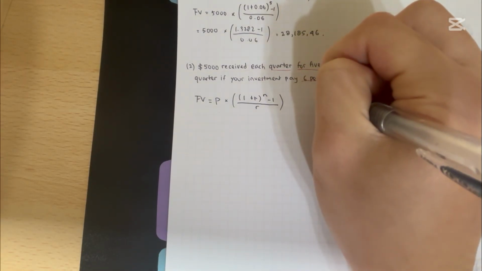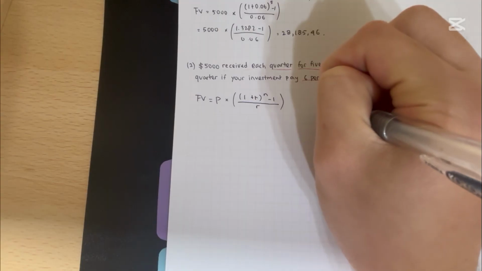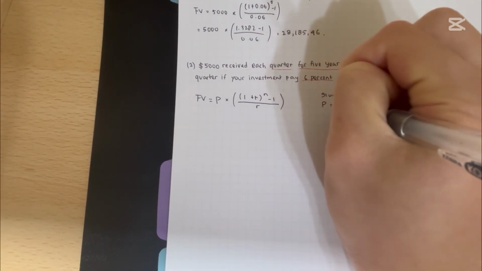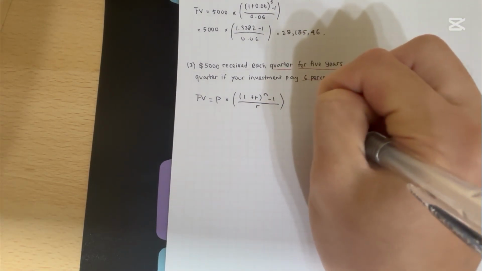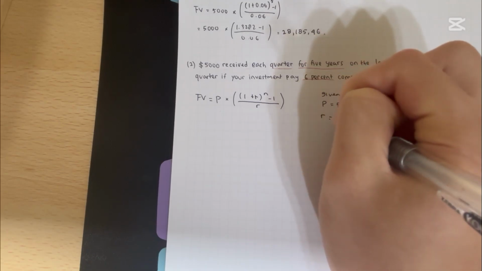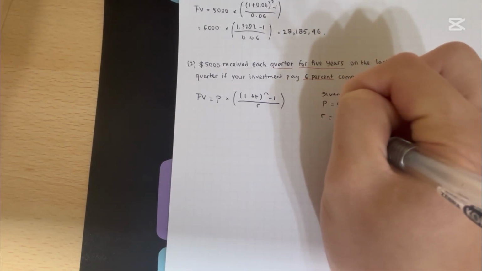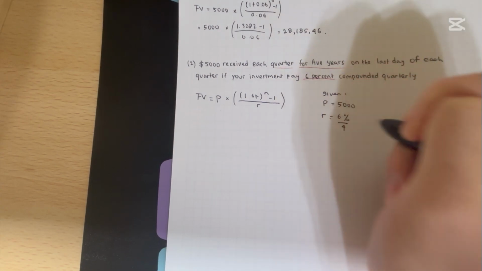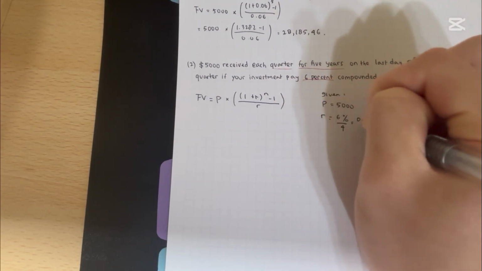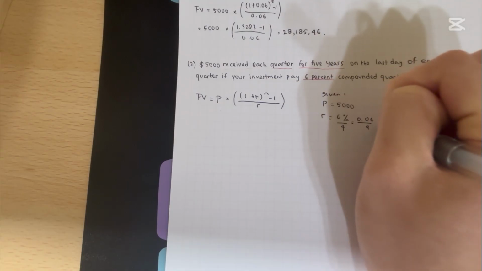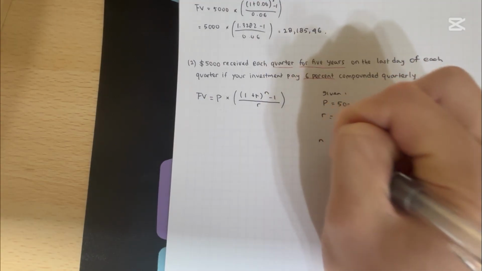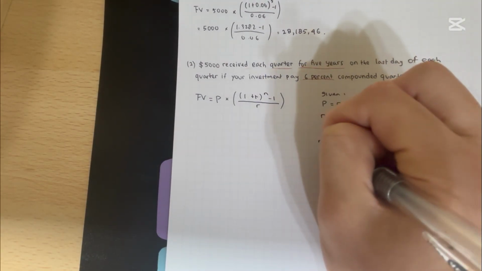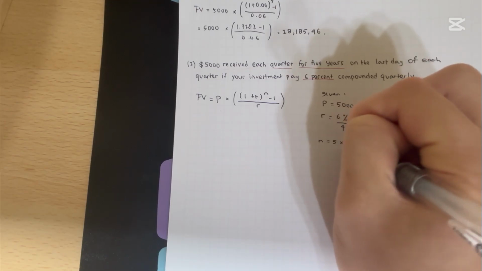So we know that our quarterly payment value is 5,000. Then our quarterly interest rate is 6% divided by 4, because it's quarterly. Then we got 0.015. Then our total quarters in 5 years is 5 years multiplied by 4, and the answer is 20.